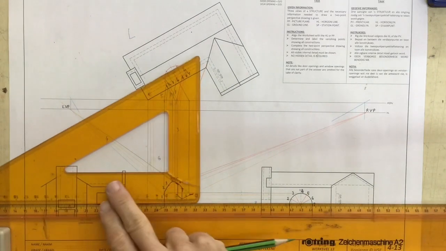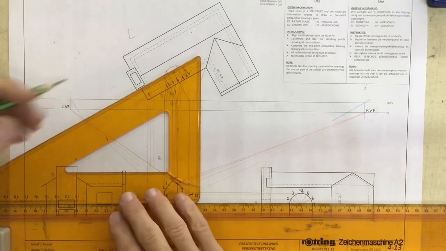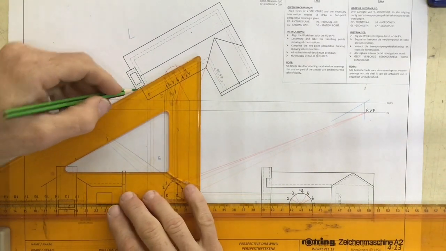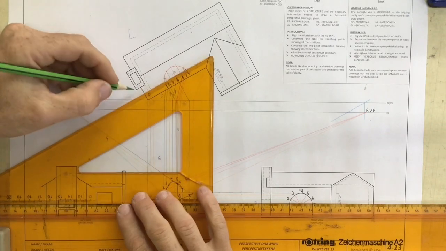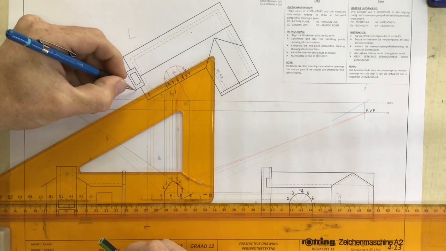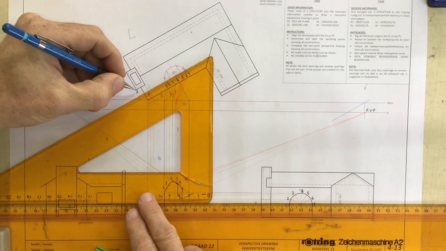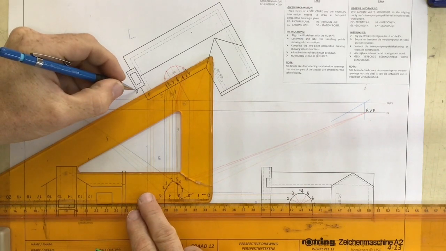This time, I'm going to work going off to the right hand vanishing point. Note the angle that I'm using over here. I'm taking this point over here, let's call it D. Point D over there. It's down on the ground, okay?